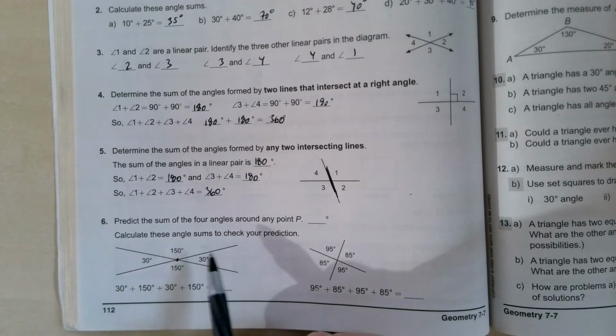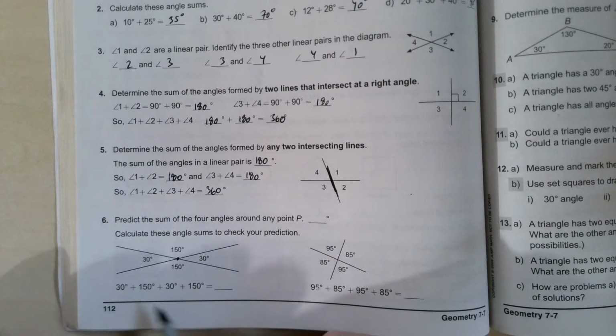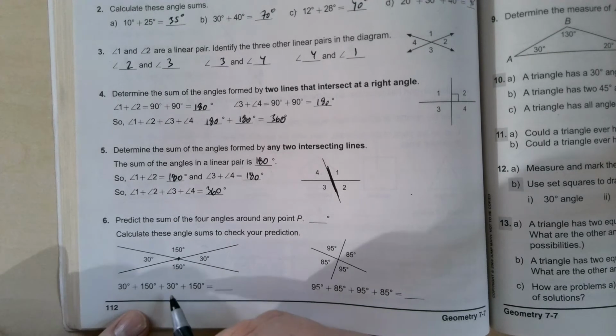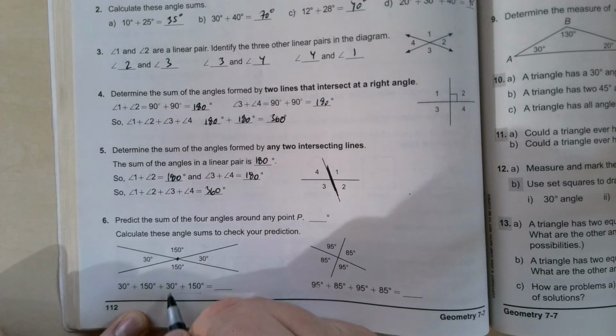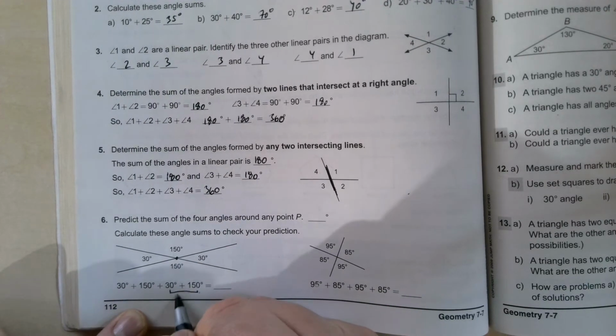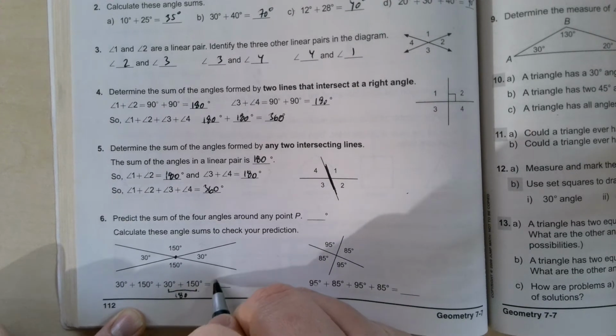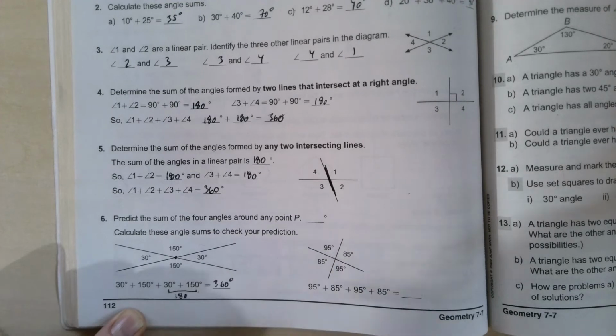Calculate these angle sums to check your prediction. So we actually don't need to add these all up in our head, because they're equal 180. Each little section is equal to 180. So 30 plus 120 is 180. That's the same. And I just know 180 plus 180 equals 360 degrees.